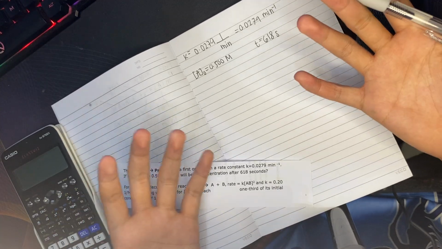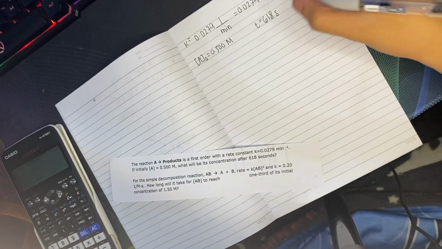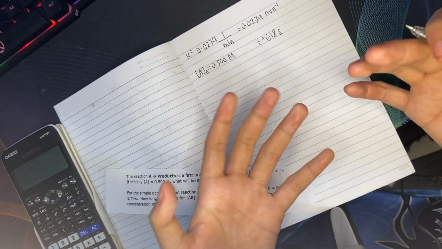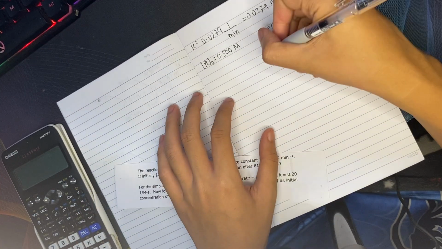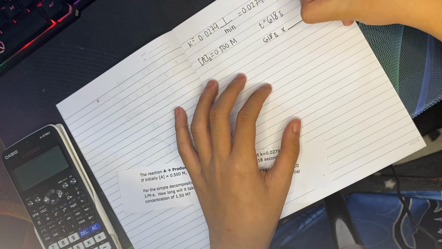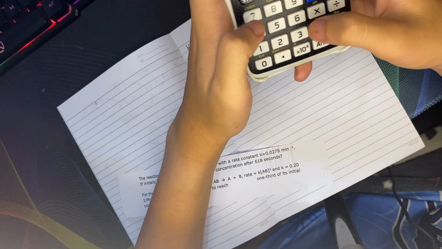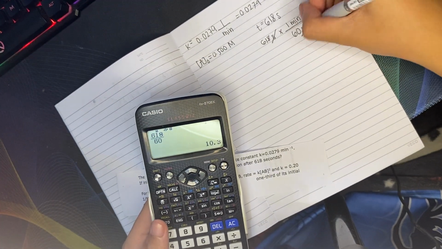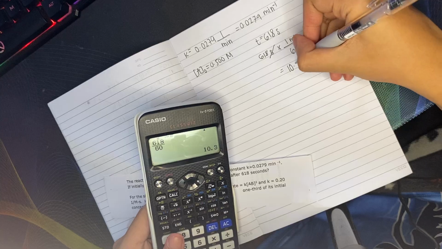For this case, let's convert time to minutes since it's easier. 618 seconds times 1 minute over 60 seconds gives 10.3 minutes.